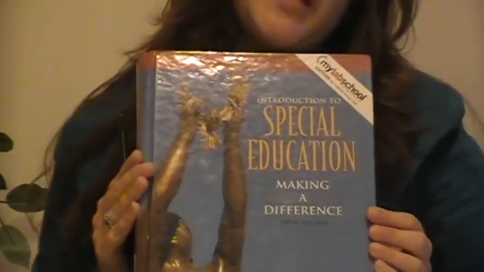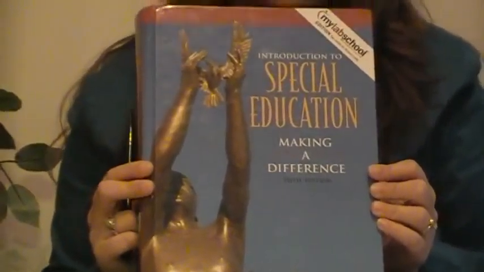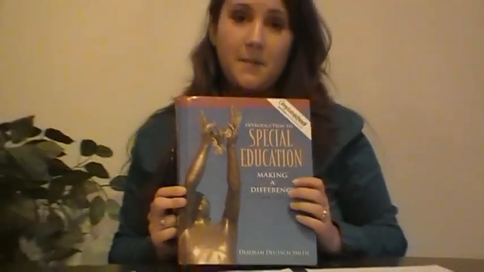According to our textbook, Introduction to Special Education, Making a Difference, 6th edition by Deborah Smith, published in 2007, differentiated instruction is designed to improve access to the general education curriculum by adapting instruction to each student's diverse learning needs. In other words, instruction is adjusted in response to students' readiness, interests, and learning profile, whether the student is struggling or accelerated.